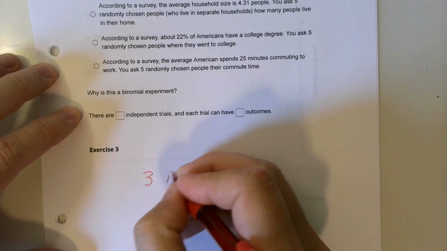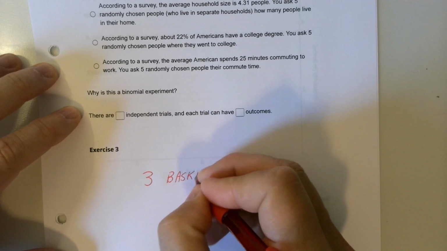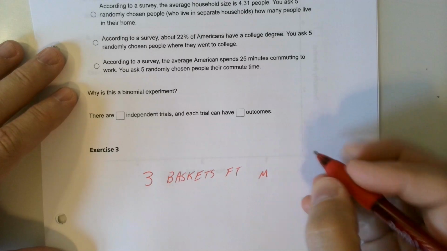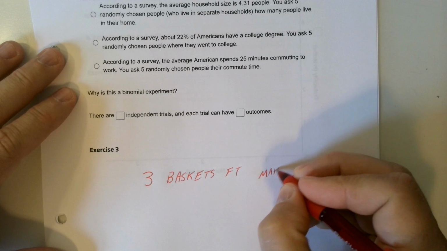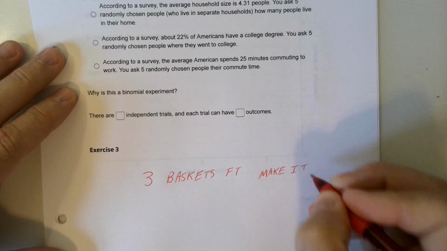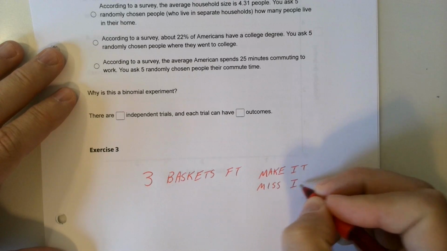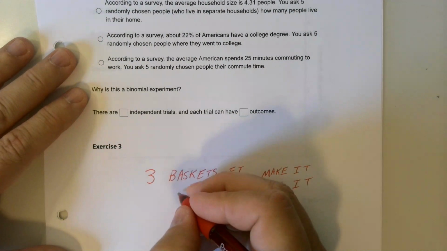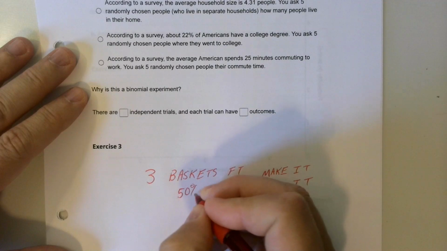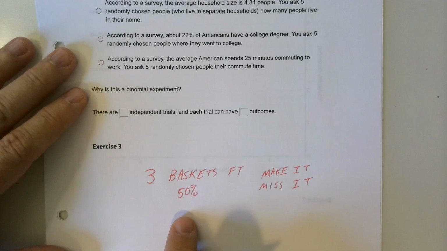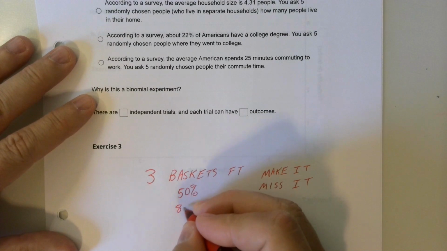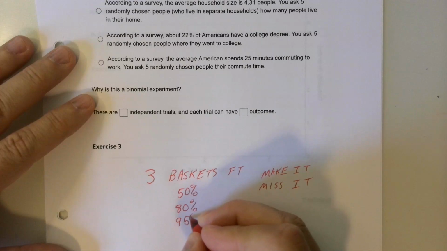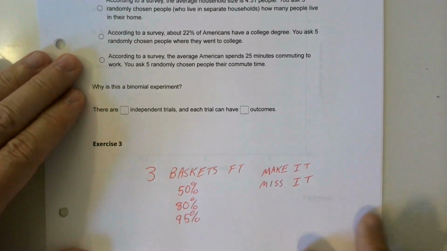Okay? And it could be something as simple as, let's say I'm going to shoot three baskets, 3 free throws, where the only possibility is I make it, or I miss it. Right? There's no in-betweens. It either goes in or it doesn't go in. Okay? So it could be that the probability is 50%. Maybe I'm just an average shooter. Sometimes I make it, sometimes I miss it. It could be that the probability is 80%. Maybe I'm a really good shooter. Maybe I am ridiculously good and the probability of making one is 95%.